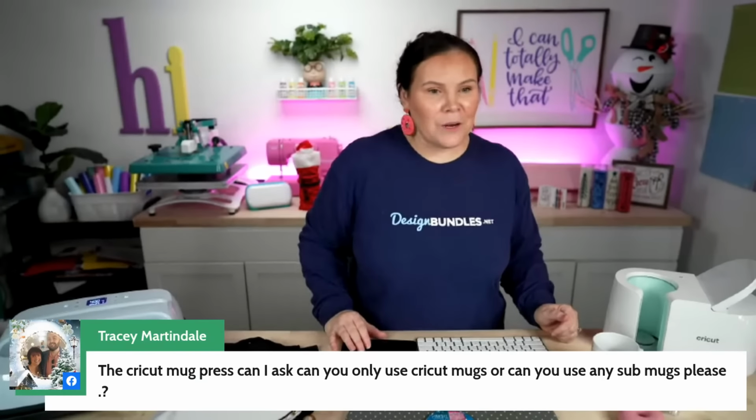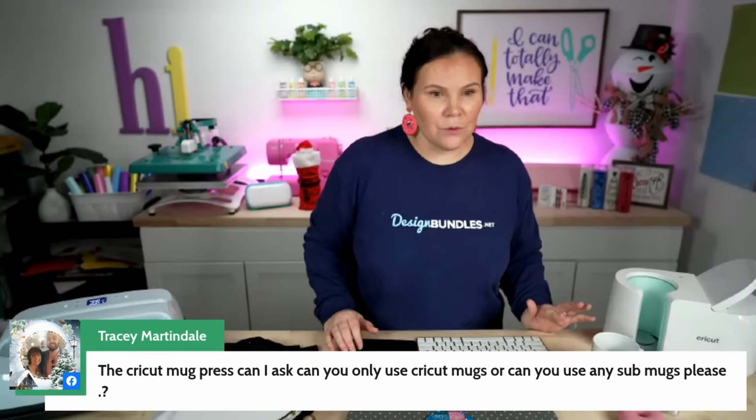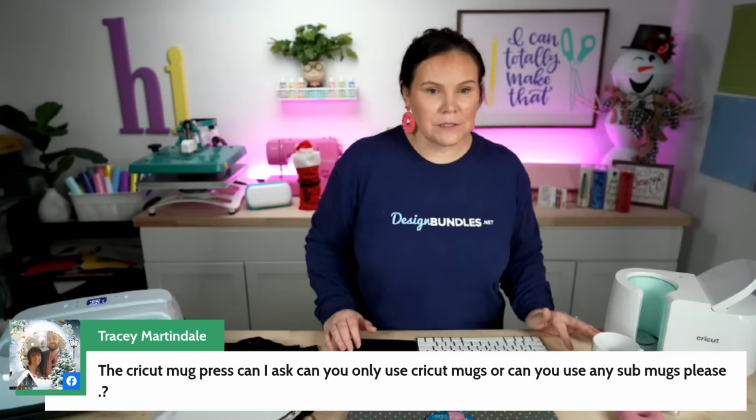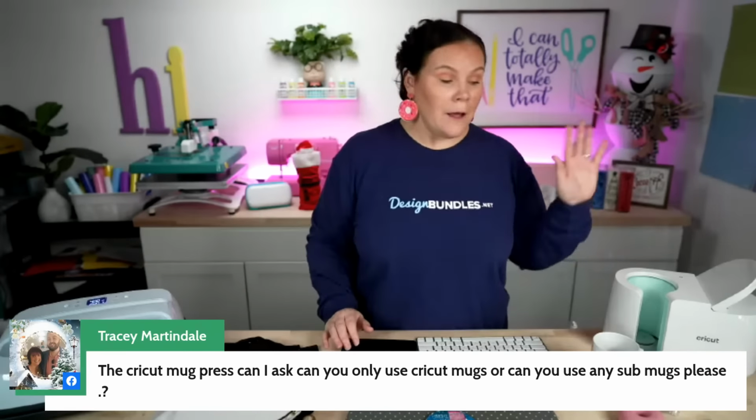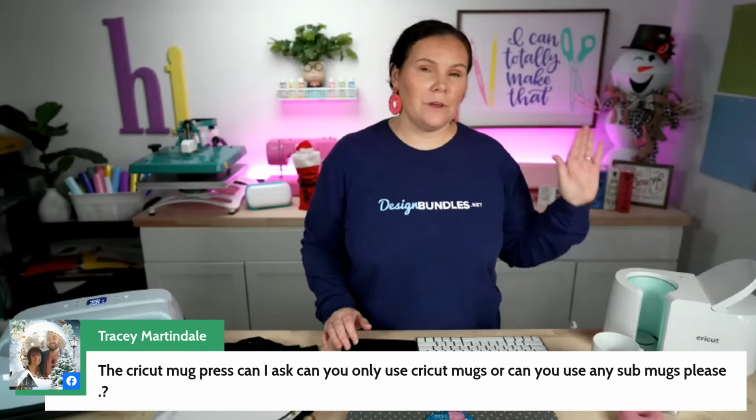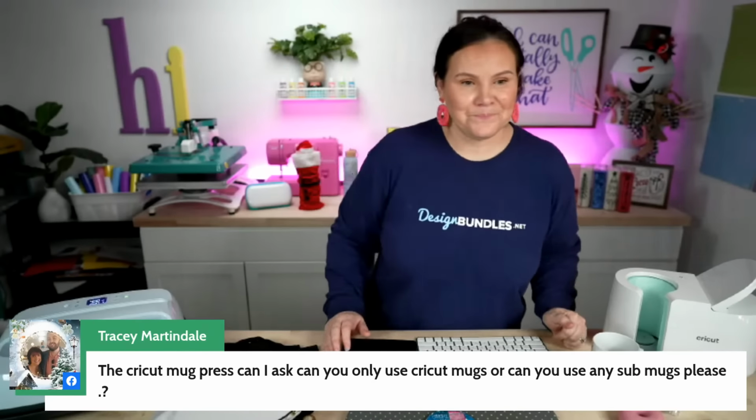Let's see here. The Cricut mug press. Can I ask you, do you only use the Cricut mug press, or can you use the sublimation mugs, please? Yes, you can use whatever brand sublimation mugs you would like, as long as they fit in here. This does between the 11 and 15 ounce mugs.